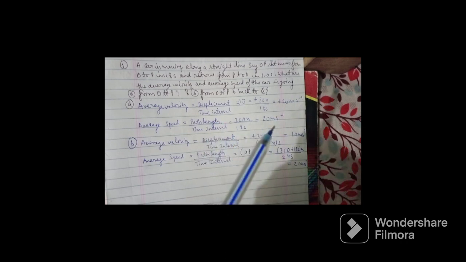So thus, in this case the average speed is not equal to the magnitude of the average velocity. This happens because the motion involves a change in direction, so the path length is greater than the magnitude of displacement. This shows that speed is in general greater than the magnitude of the velocity. In the same way, if the car moves from O to P and comes back to O in the same time interval, the average speed is 20 meter per second, but the average velocity is 0.